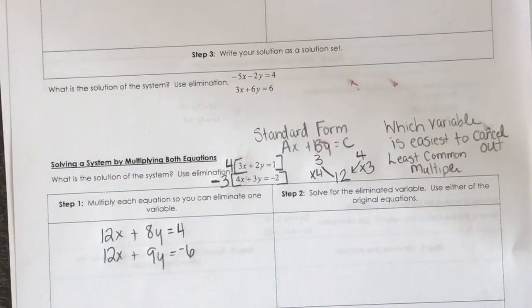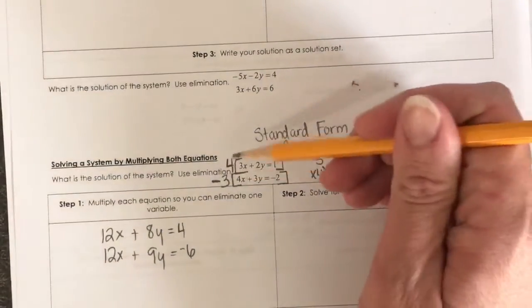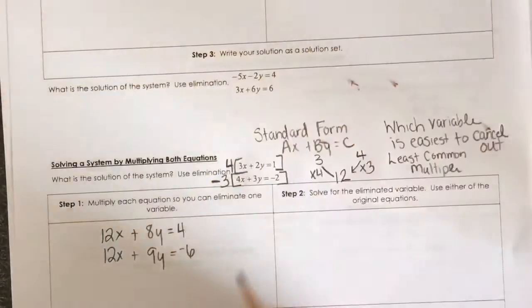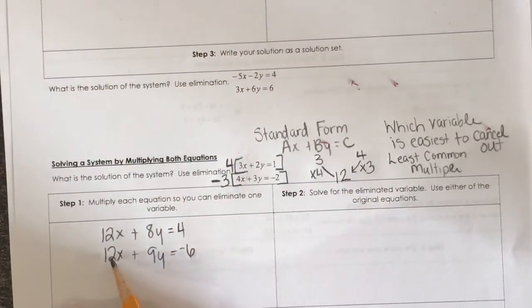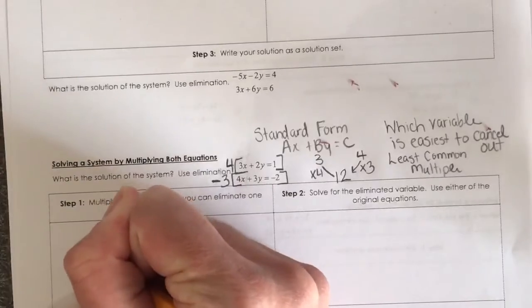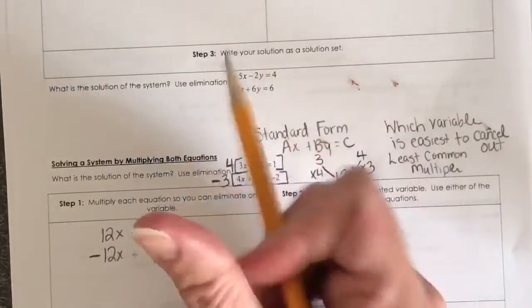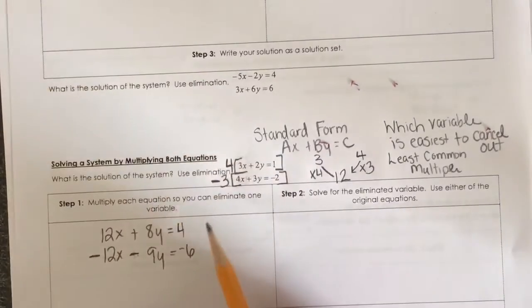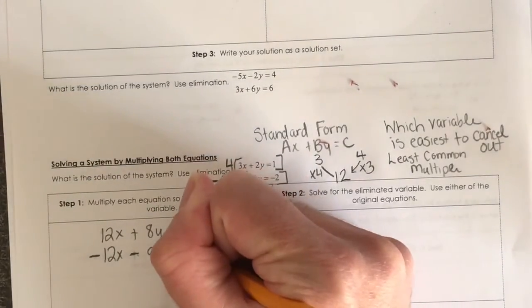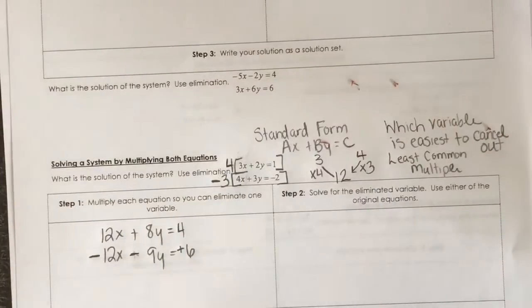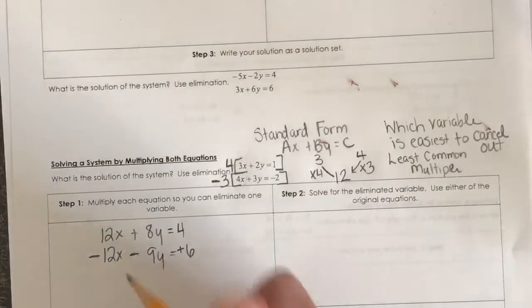But what I should have done was distribute through a negative 3 instead of a positive 3. Because again, these have to be complete opposites. So instead of this being positive 12x, it's going to be negative 12x. And then it's going to be minus 9y. And then it's going to be positive 6.